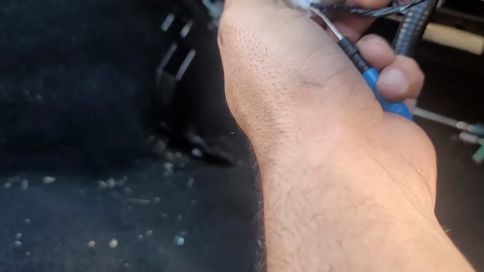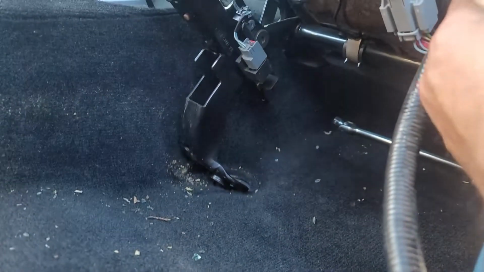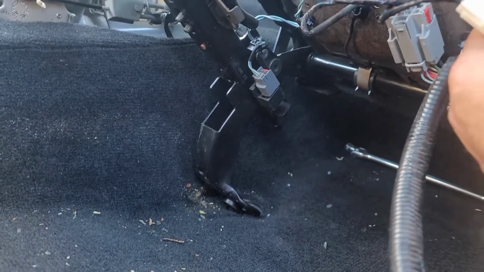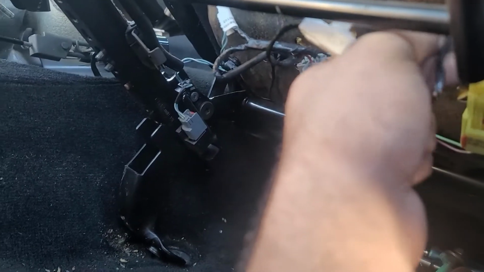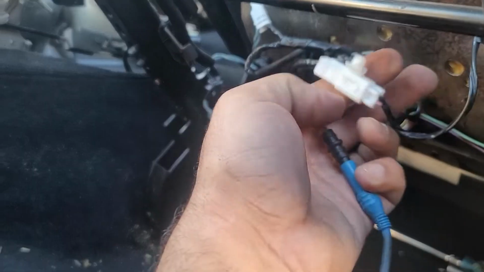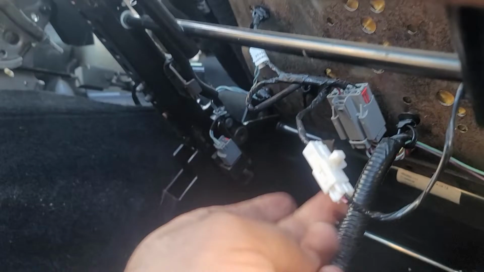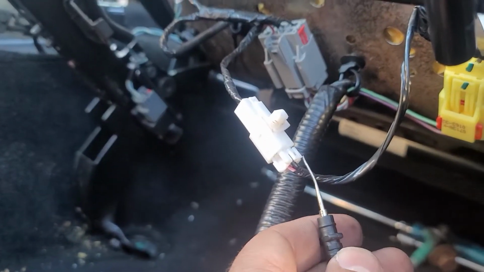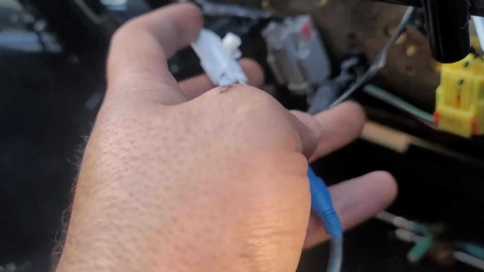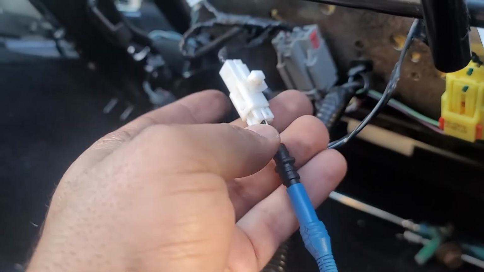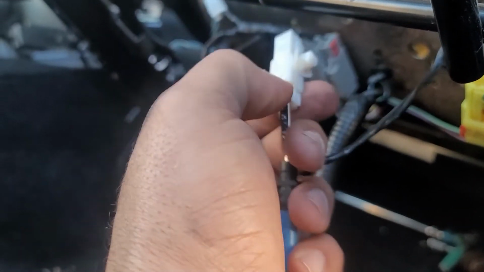Is it possible? Black. No. Now it's time to disconnect it.